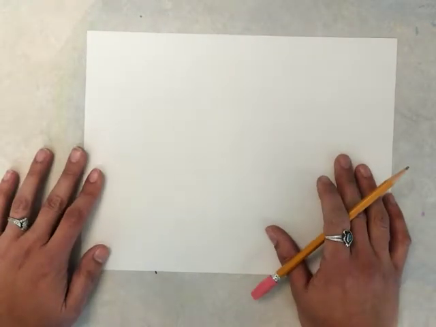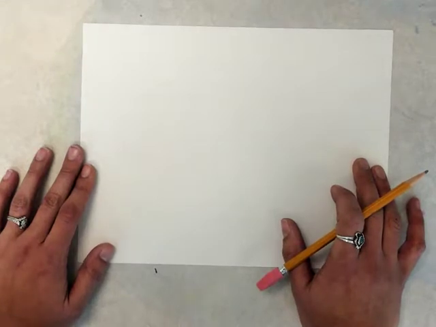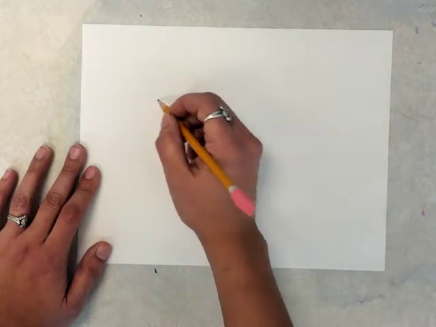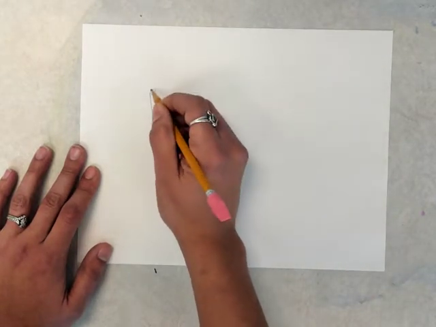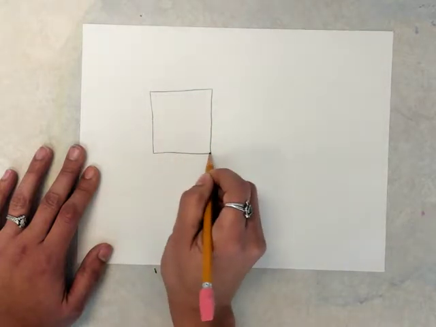Okay, so today we're going to talk about how to draw three-dimensional forms and adding value with it. So what I'm going to do is I will start with a cube. We learned how to draw a cube before. So I'm going to start off with a square.